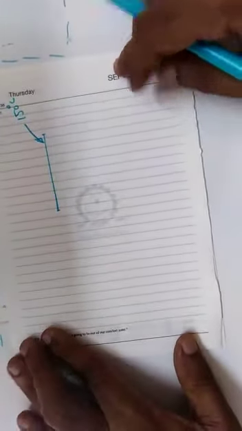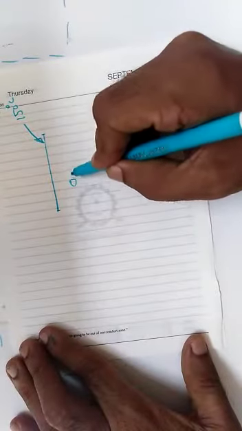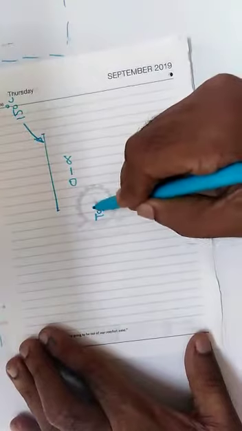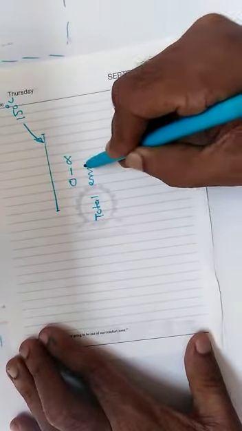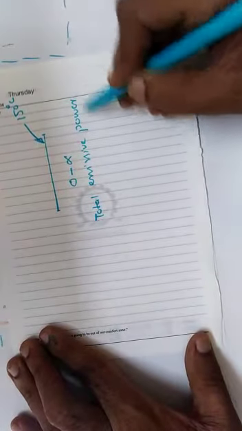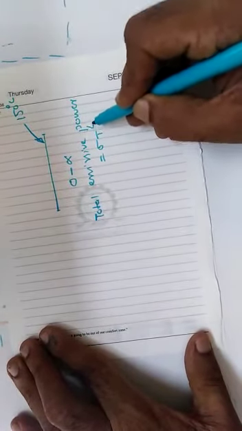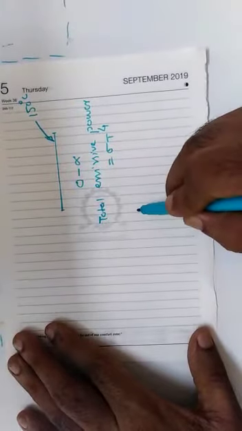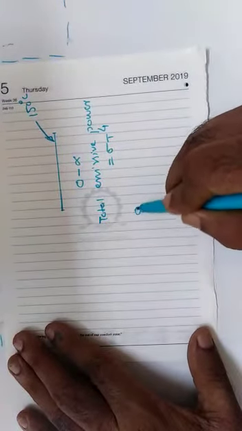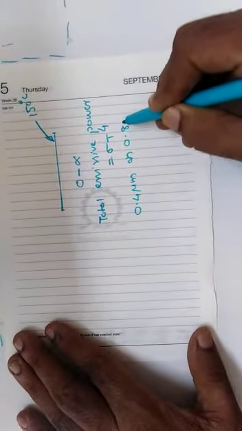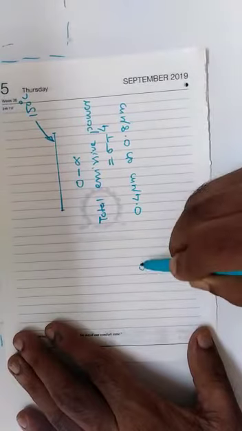It will emit radiations with wavelength 0 to infinity. The total emissive power is equal to sigma T raised to 4. Now we know that the ordinary light has a wavelength between 0.4 micrometer and 0.8 micrometer.